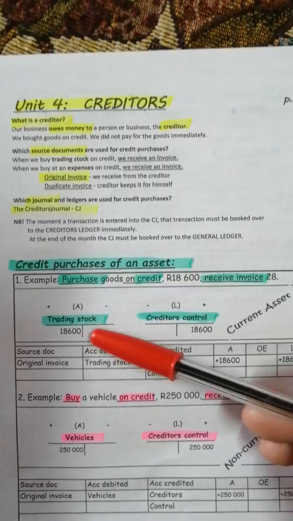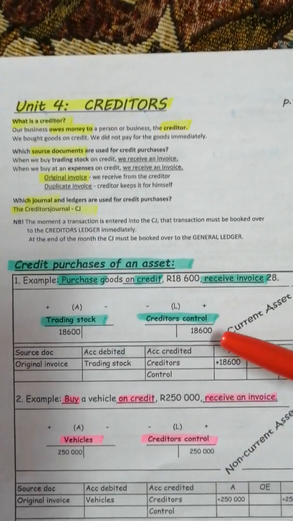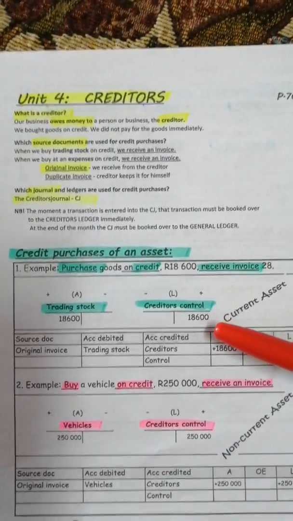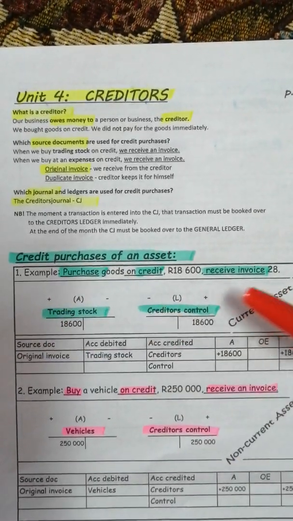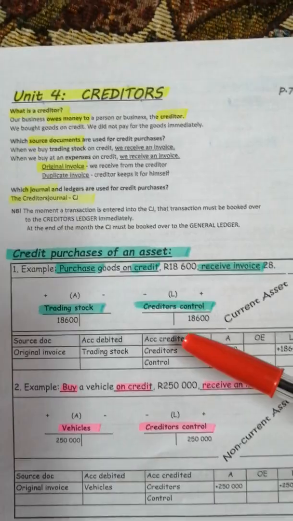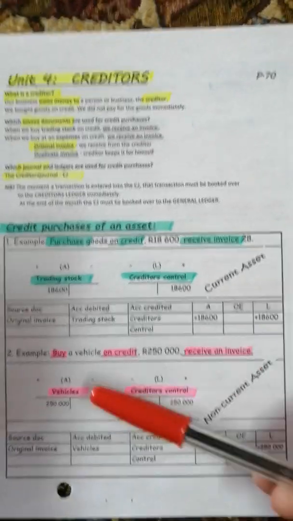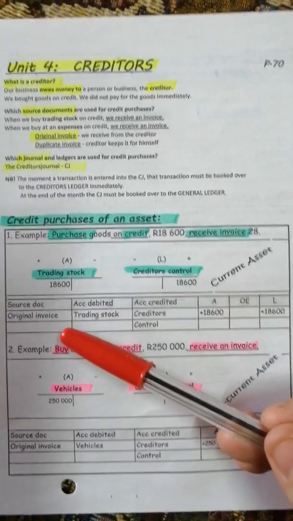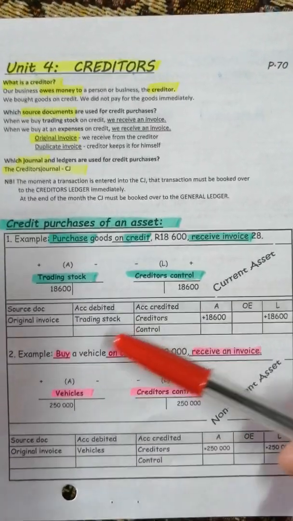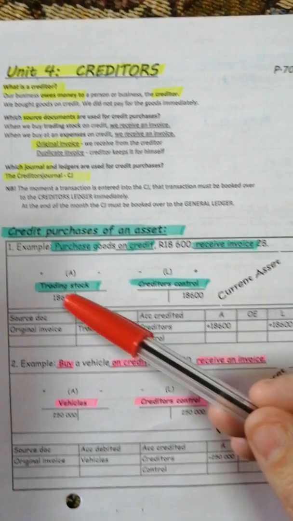Trading stock will be debited. Creditors Control will be credited, because trading stock increases, but your debt also increases in Creditors Control. Let's look at your accounting equation. Your source document is an original invoice. The account debited is trading stock.